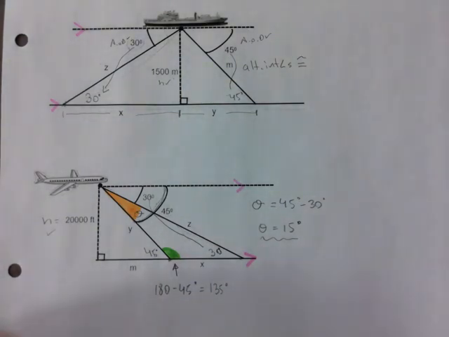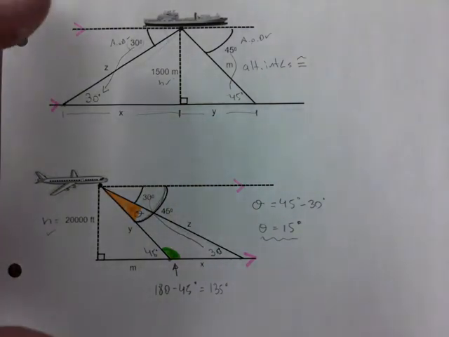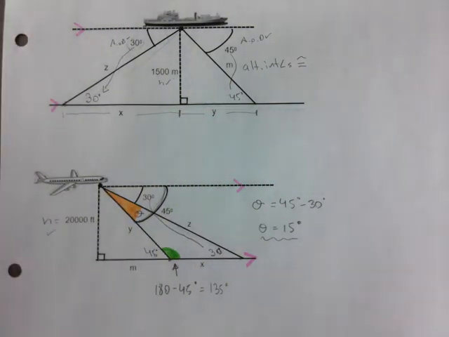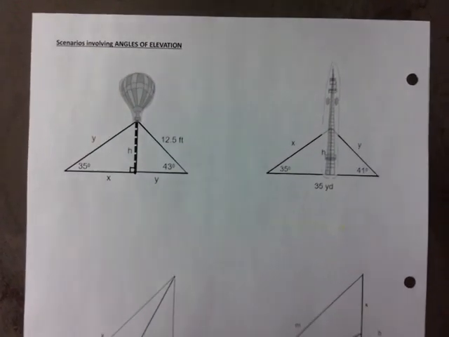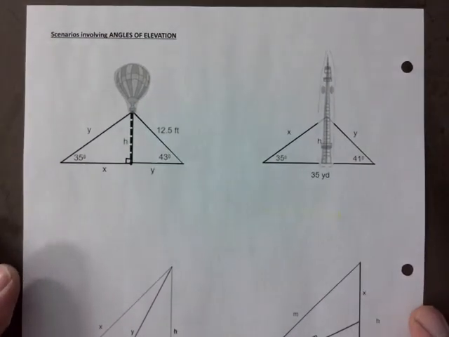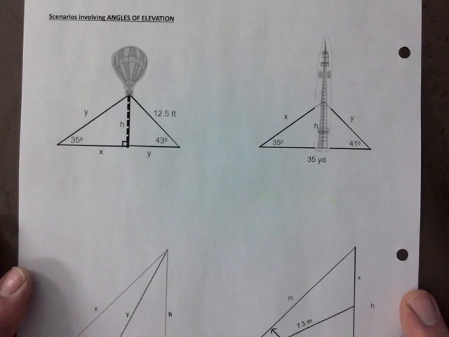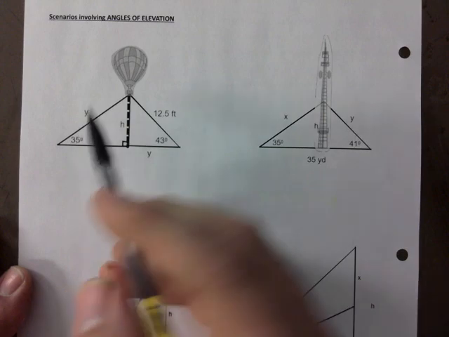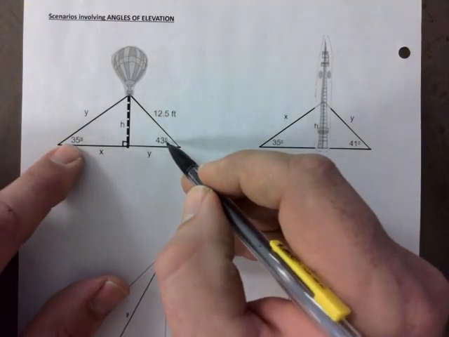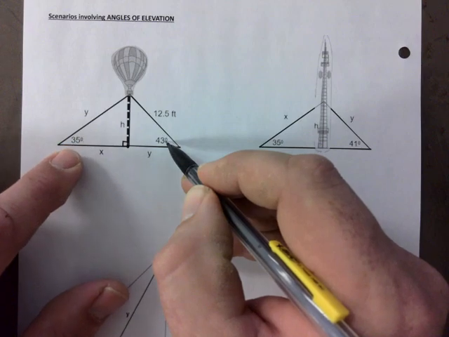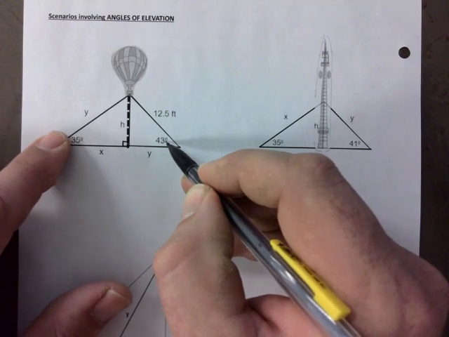Okay. Let's go to these. To be honest, these are the more challenging ones. The angle of depression ones are the ones that sometimes get students stuck. On the backside, we have angles of elevation scenarios. So that's when you're on the ground looking up. So this would be your angle of elevation, right? They may not always call it angle of elevation. They may say the angle between the ground and the line of sight looking up.